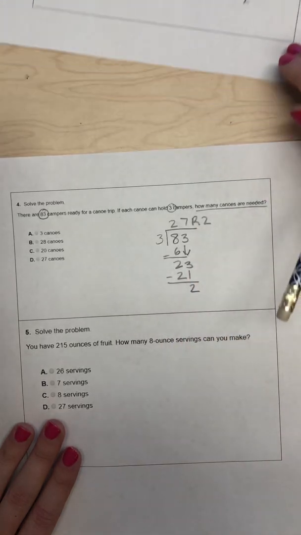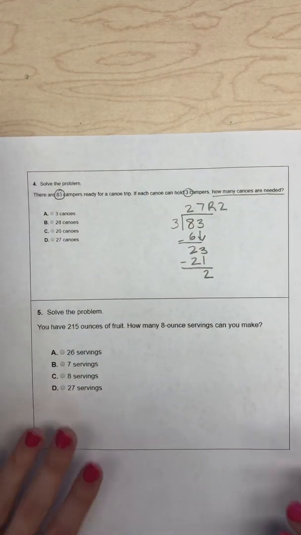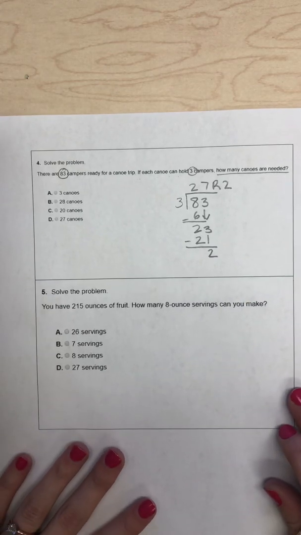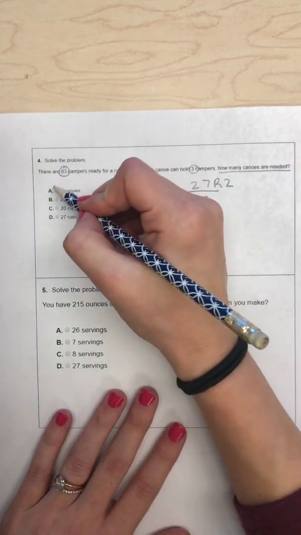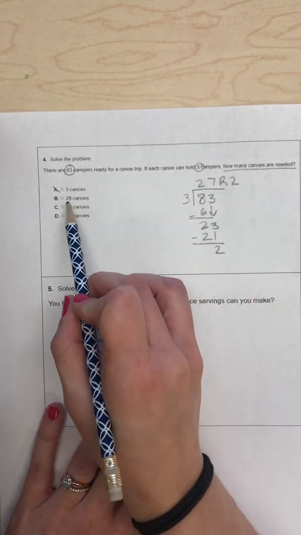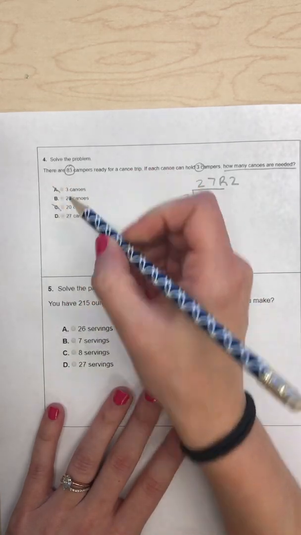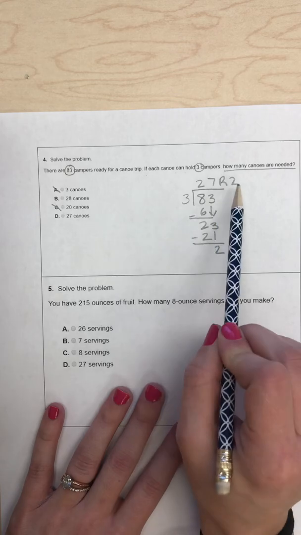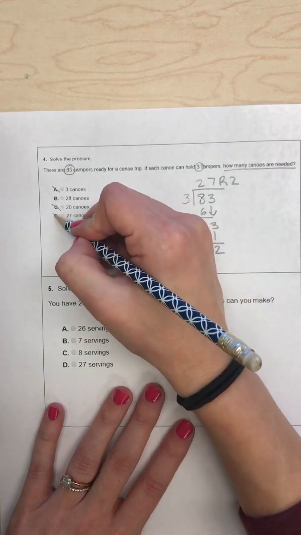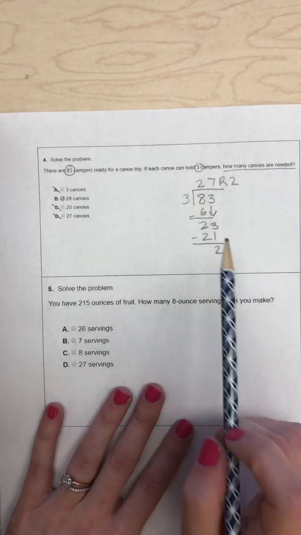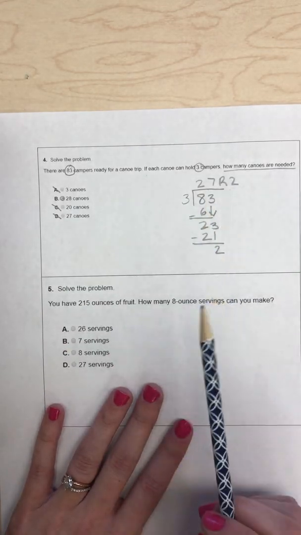Okay, so how many canoes are needed? Since we have a remainder of 2 and we can't leave any campers out because that wouldn't be fair, we wouldn't need 3 canoes. We may need 28. We wouldn't need 20 because that's less than 27. And again, we need 27 canoes, but we still have 2 students left over. So I'm going to cross off D. So my best answer is going to be B. We will need 28 canoes so that we can include those other 2 campers.